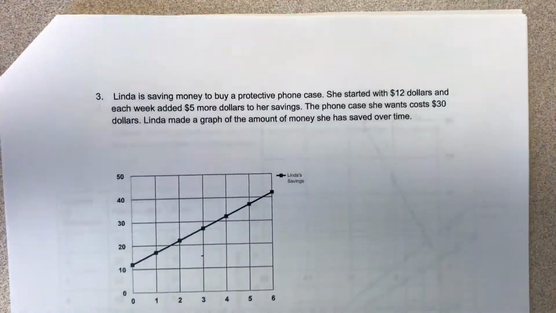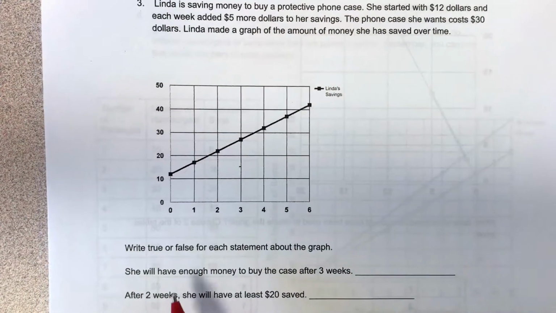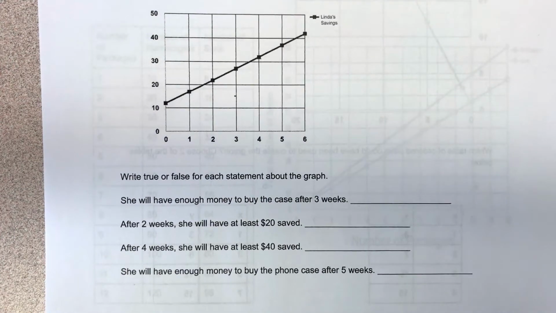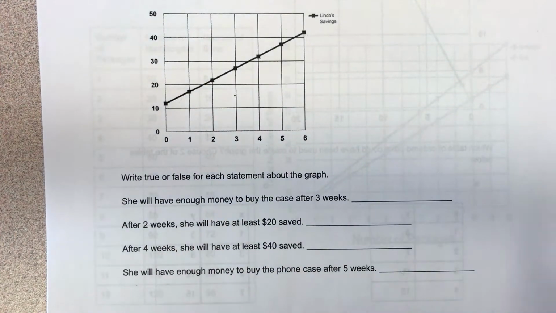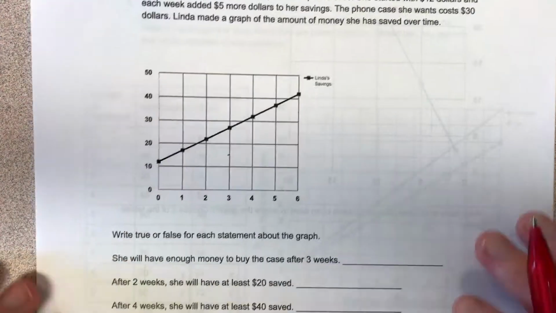All right, number 3. Linda is saving money to buy a protective phone case. She started with $12 and each week added $5 more to her savings. The phone case she wants costs $30. Linda made a graph of the amount of money she saved over time. All right, so this is the graph of the money she saved, and you have to answer each of these questions true or false. So she will have enough money to buy the case after 3 weeks.